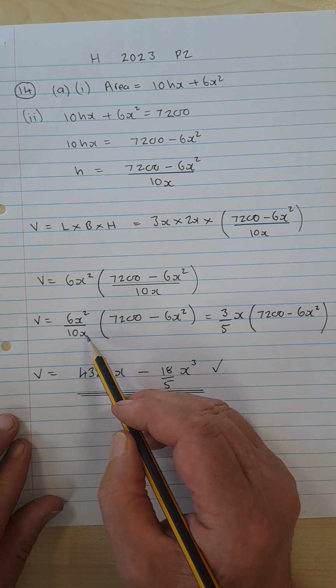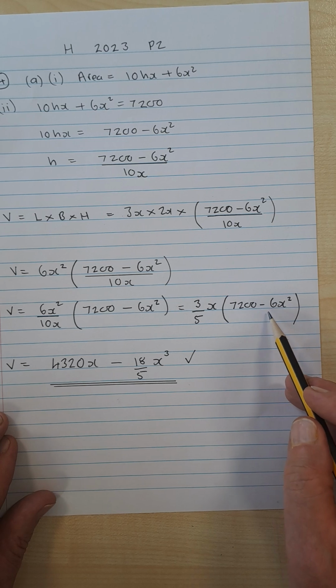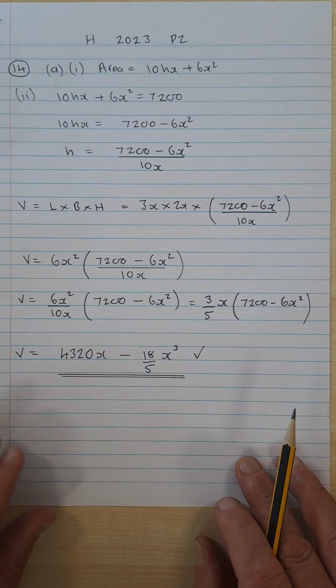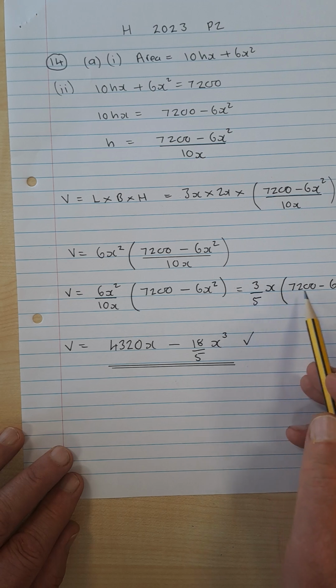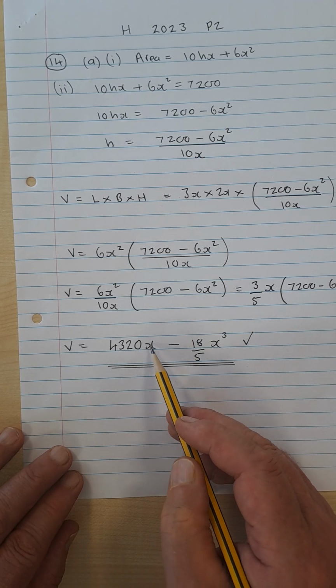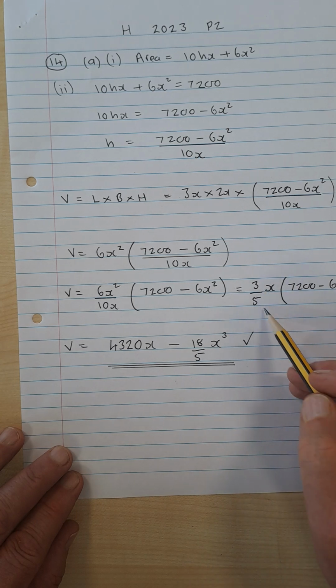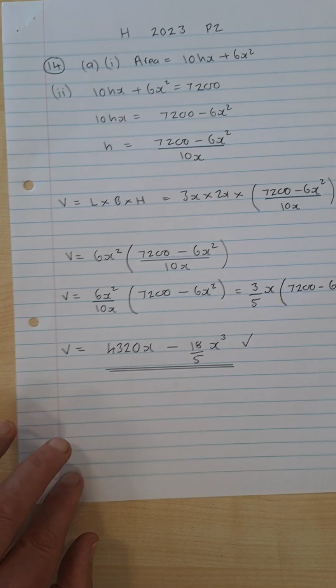And there's x squared over x, so we have 3/5 x times 7200 takes 6x squared. So using the calculator, of course, 3/5 times 7200 gives you 4320x, take away 3/5 x times 6x squared, which is 18 over 5x cubed. And that's the formula that they want you to find for the volume.